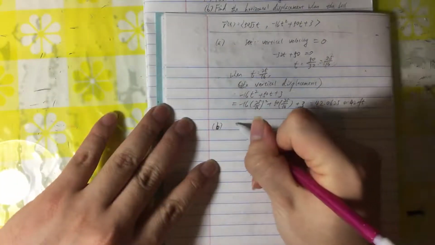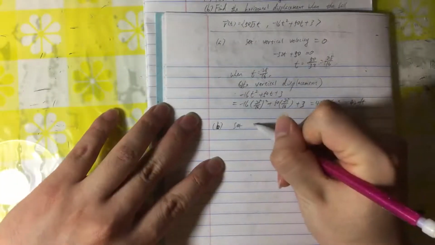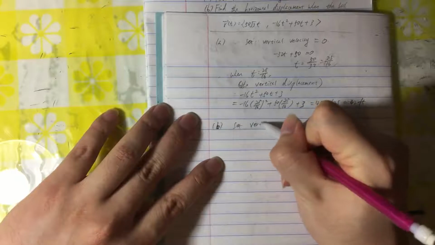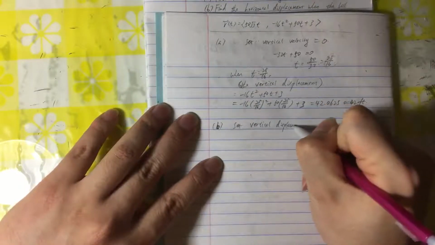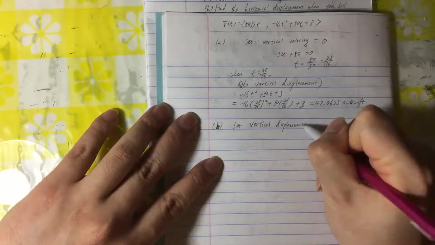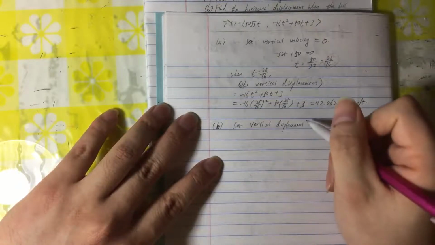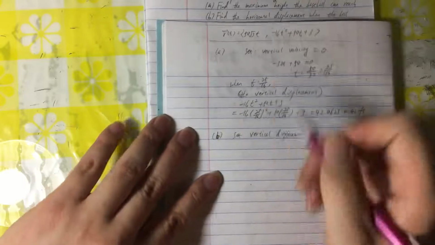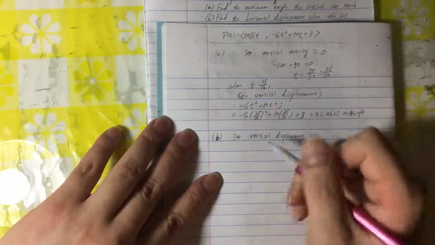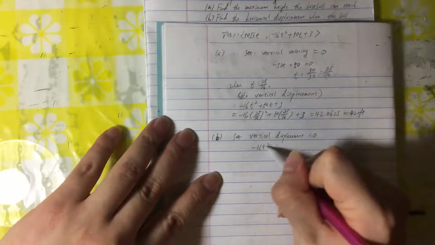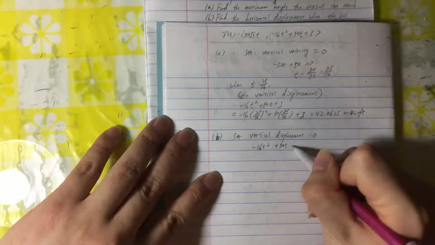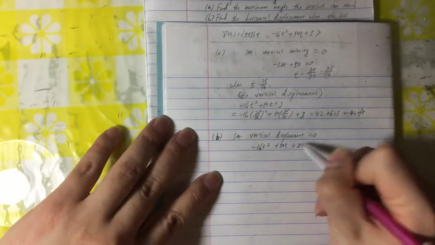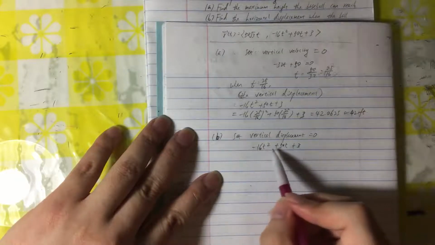So for B, we set the vertical displacement equal to 0, which means negative 16t squared plus 50t plus 3 equals 0.